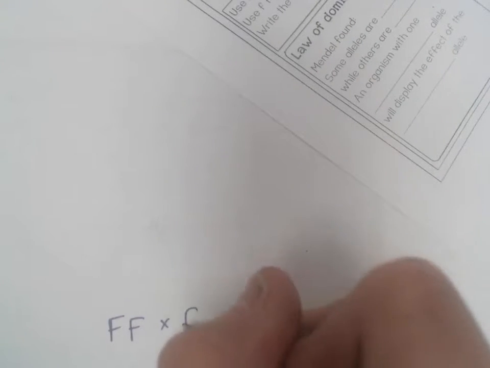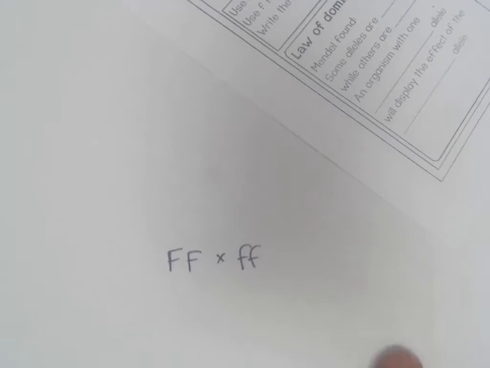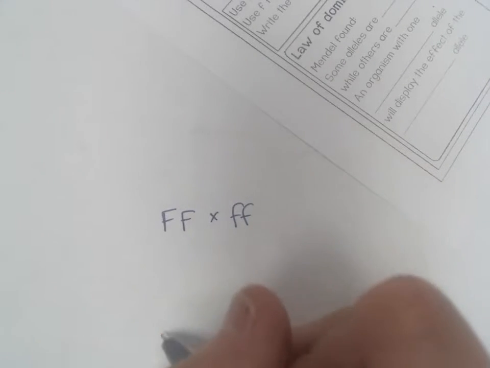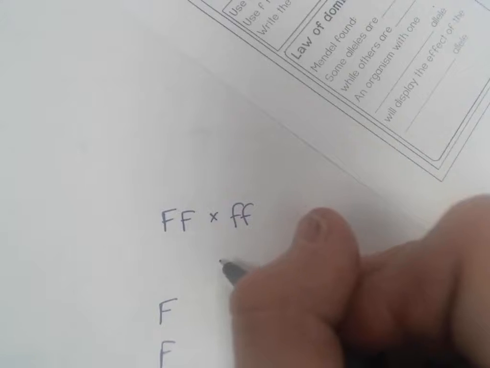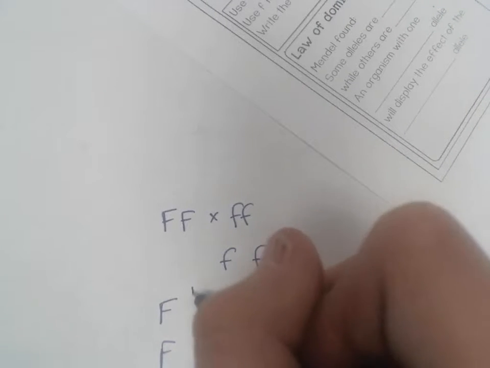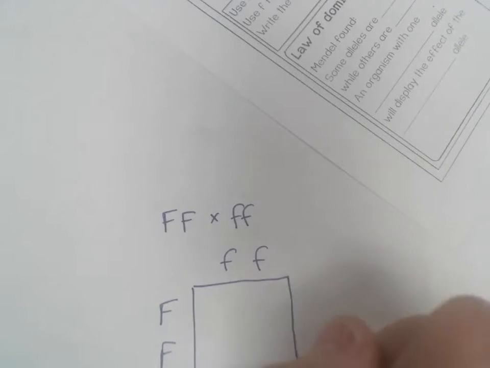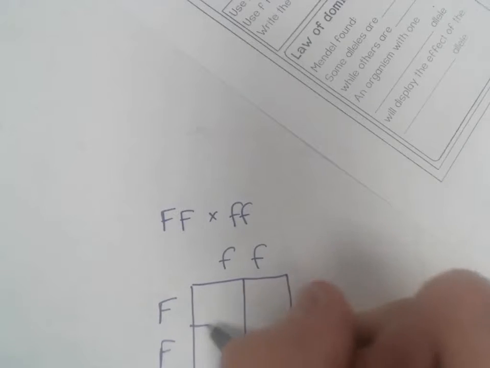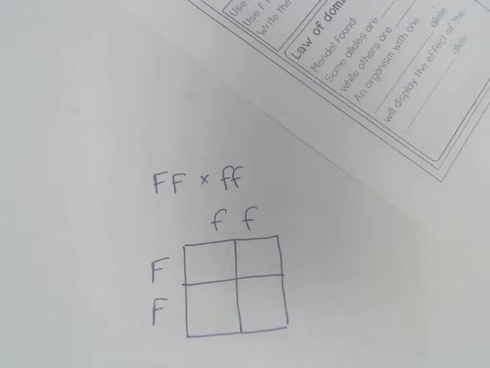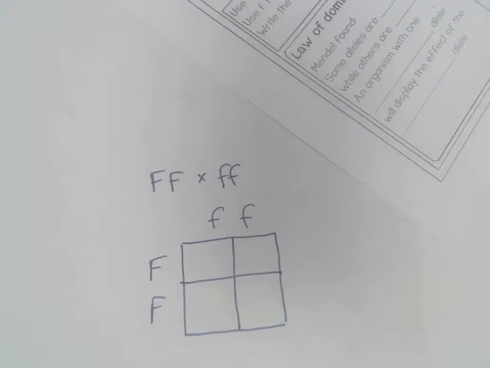So we're crossing big F with little f. Okay? We do what's called a Punnett square. And I'm going to show you how to do this. We're going to do it again on Wednesday, but I'm going to show you ahead of time so that you can have an idea. So we're crossing this, and we're going to take one allele from the mom and one allele from the dad, and there's many combinations.